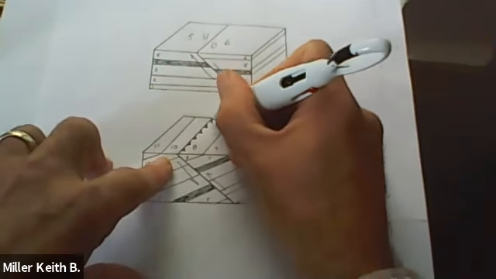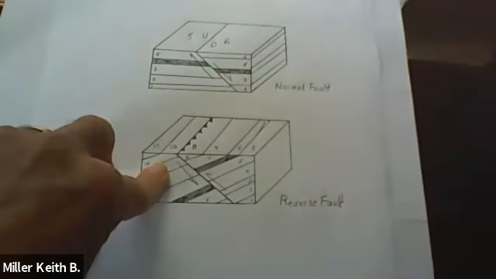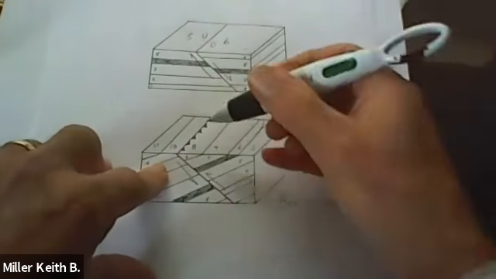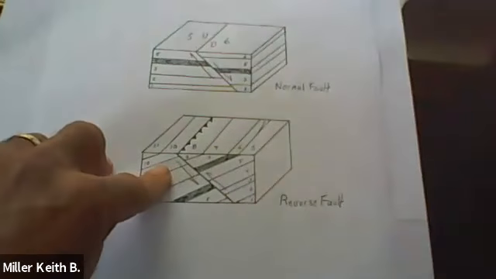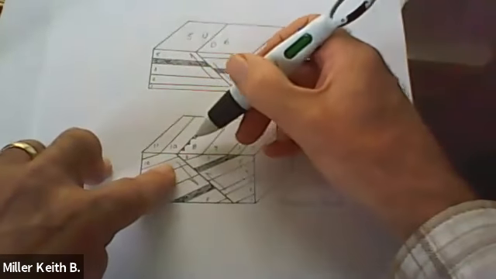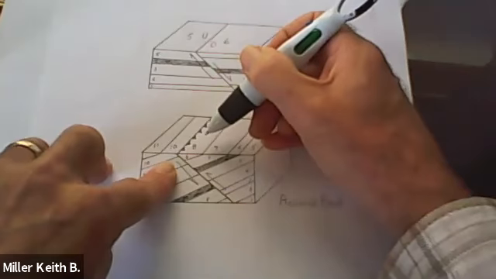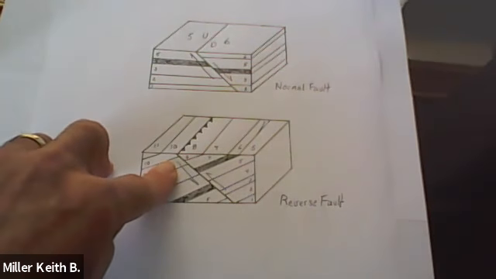That indicates that that is a fault, not a contact between units. And the points of the triangles point in the direction of the dip of the fault. So that tells you that the fault is dipping to the east, to the right.